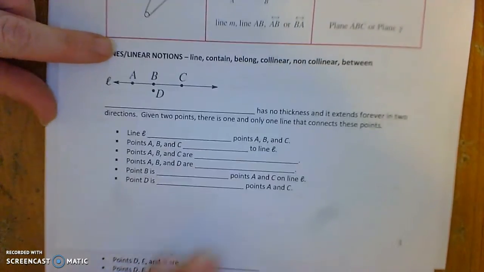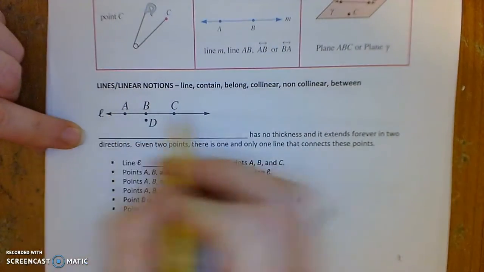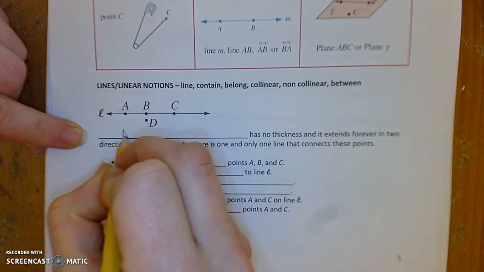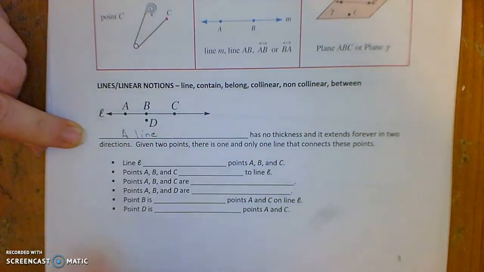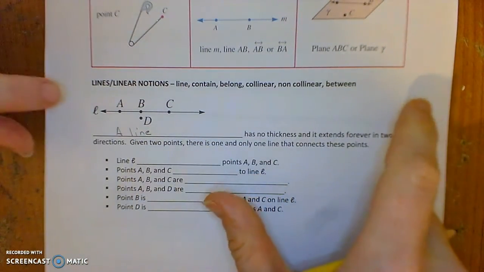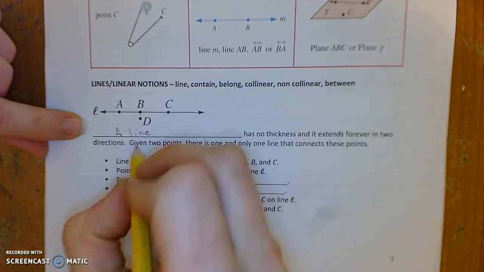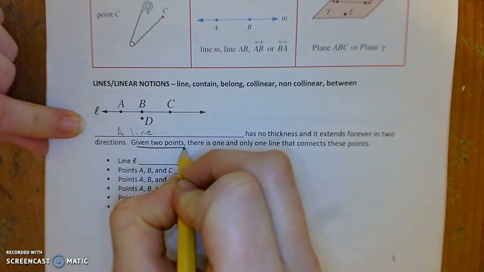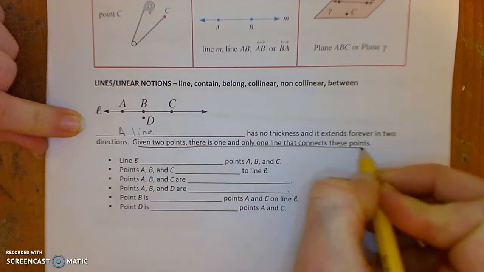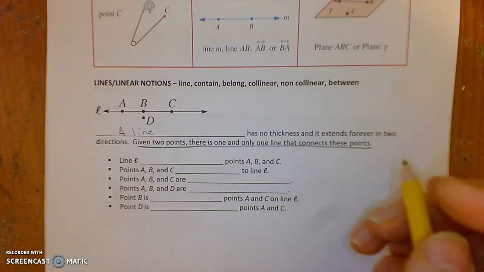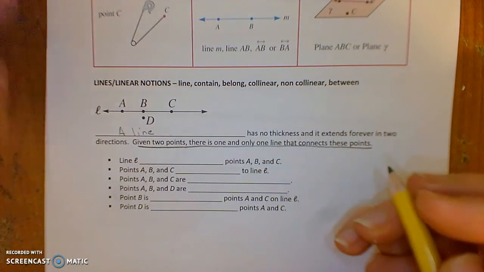All right, so here is an example of a line. A line has no thickness, it extends forever in two directions. And we say that if you're given any 2 points, there is one and only one line that connects those points. So what we say is that any 2 points determine a line.